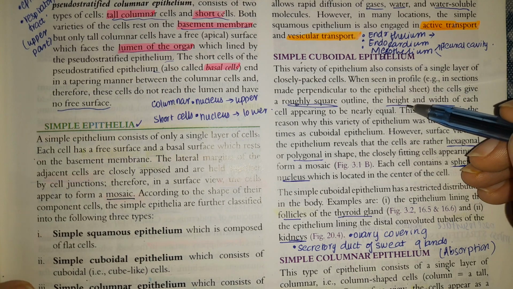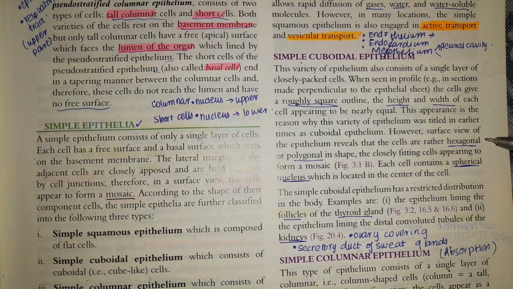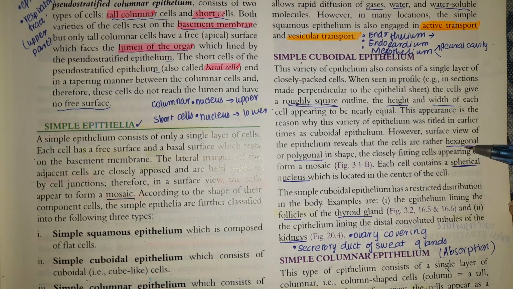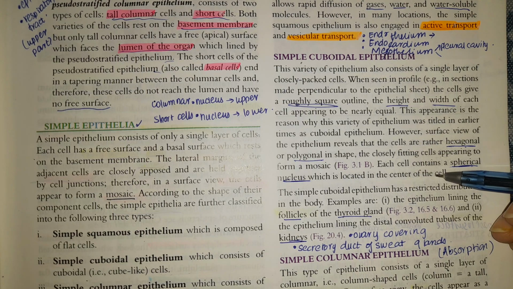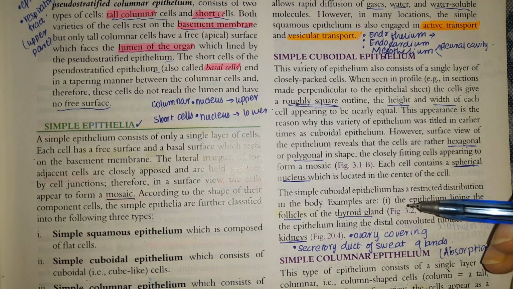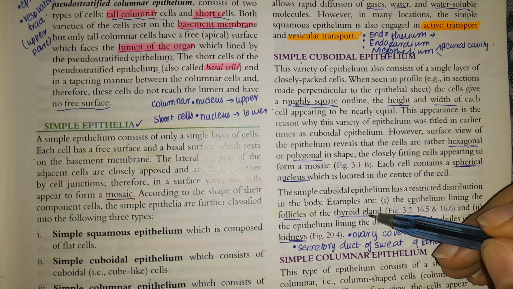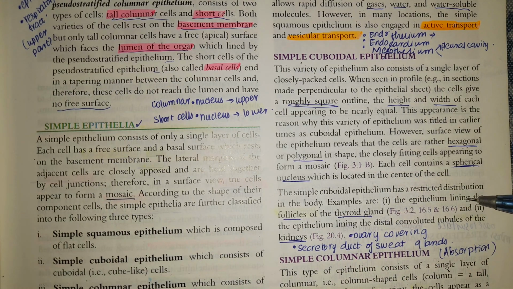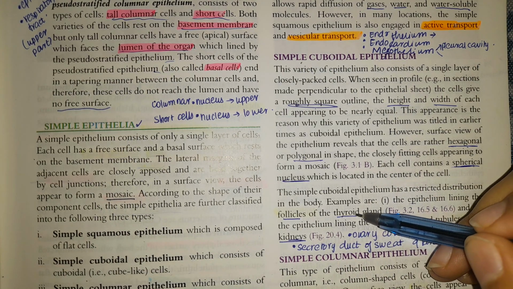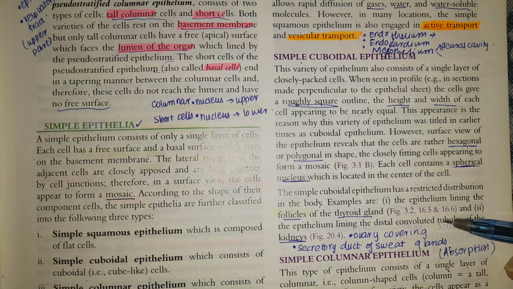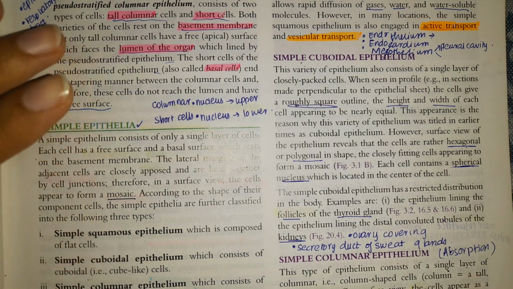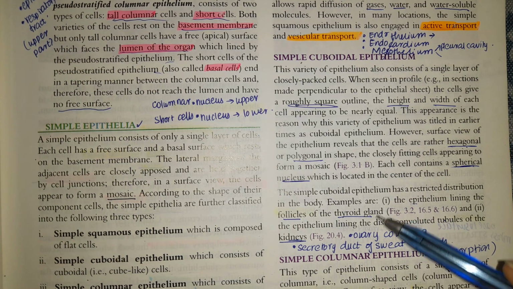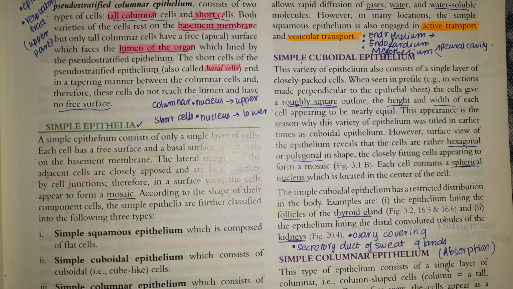Now look at the simple cuboidal epithelium, which are square in shape. They have the same height and width. Their cells are hexagonal or polygonal, and they fit into each other. They have a spherical nucleus which is located in the center of the cell, and examples are the epithelial lining of the follicles of the thyroid gland and the distal convoluted tubule of the kidney. Also, they can be present in the ovary.